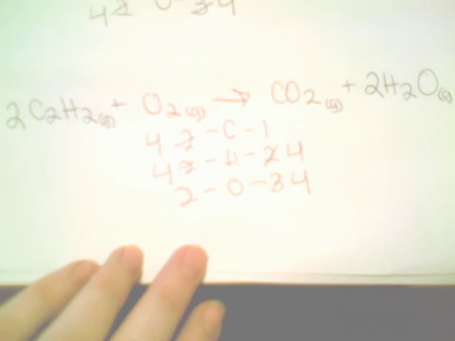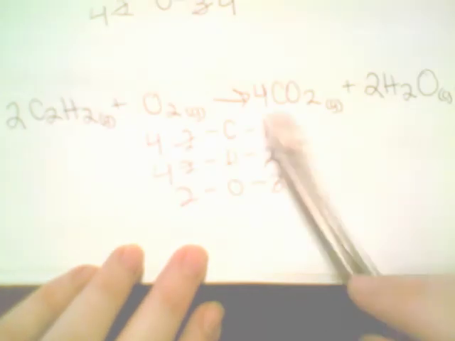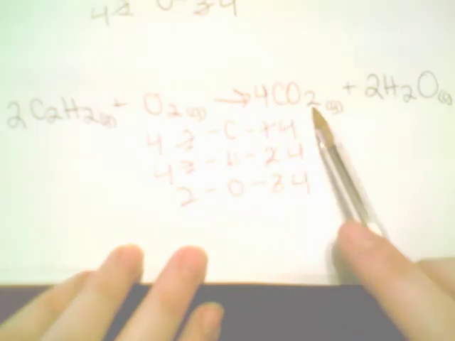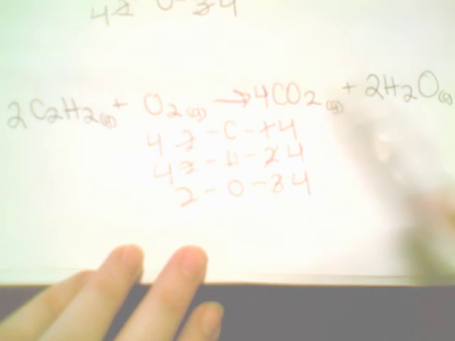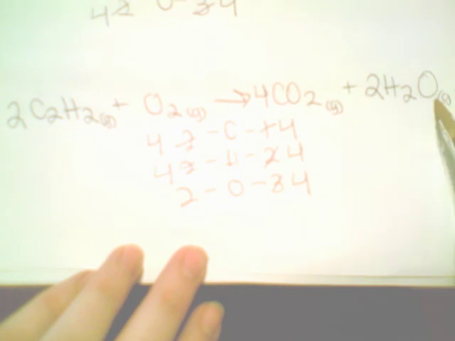So what do I need on the product side so that I have 4 carbon on the product side? So I'm going to put a 4 right here. So 4 times 1 is 4. 4 times 2 is 8 oxygen plus 2 times 1 is 2. So I have 8 oxygen here, I have 2 oxygen here, so that's a total of 10. Now we need to check to see what we can do on the reactant side so that I have 10 oxygen reacting. So if I multiply oxygen by 5, now I will have 10 oxygen.